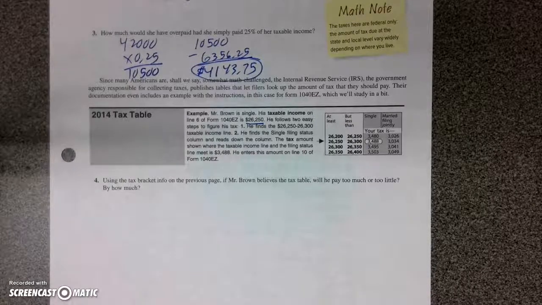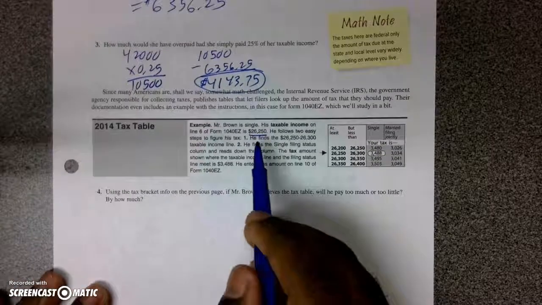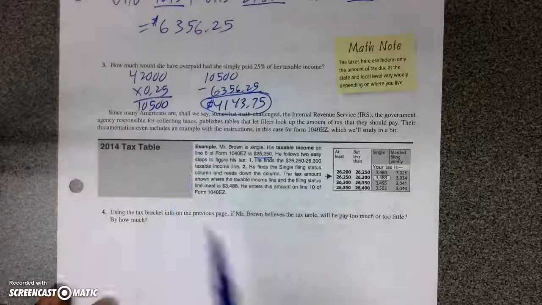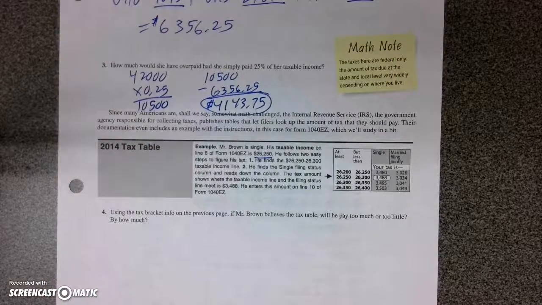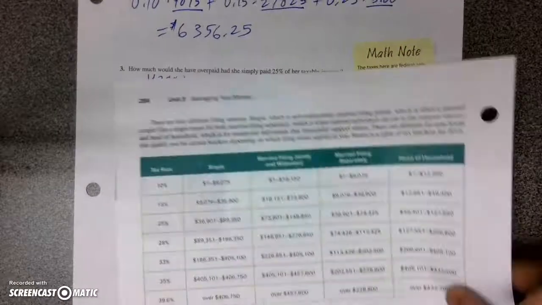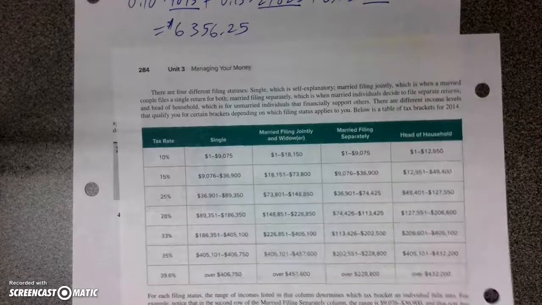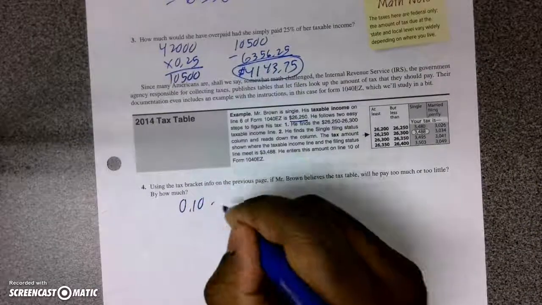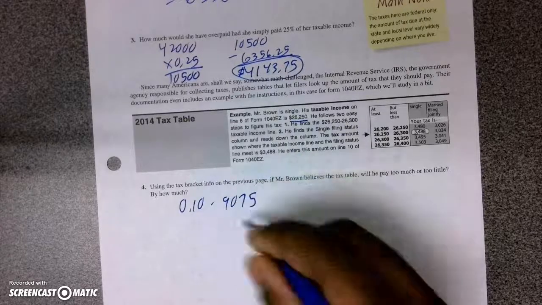Okay, so basically what they want us to do here is to repeat what we did when we did problem number 2. So his taxable income of $26,250 will fall into the 15% tax bracket, since he's single. So we would do our first $9,075 at 10%.